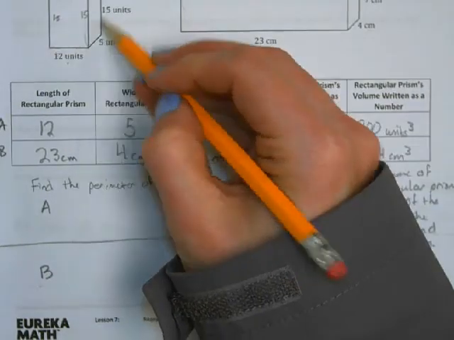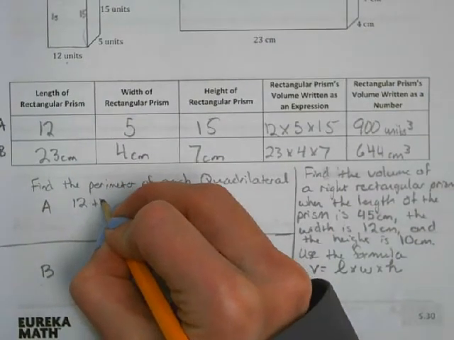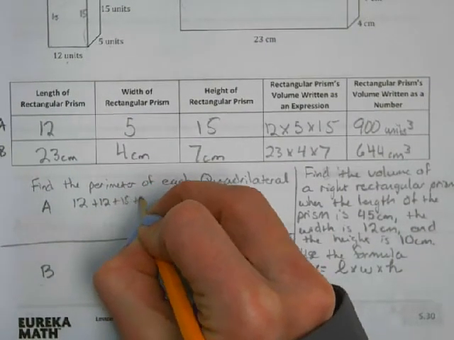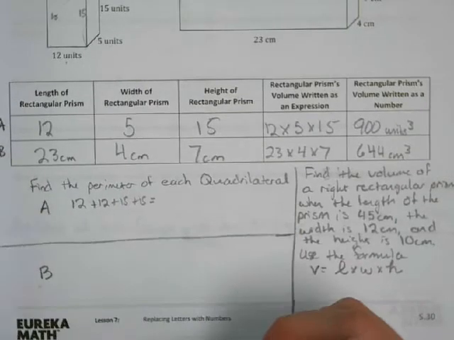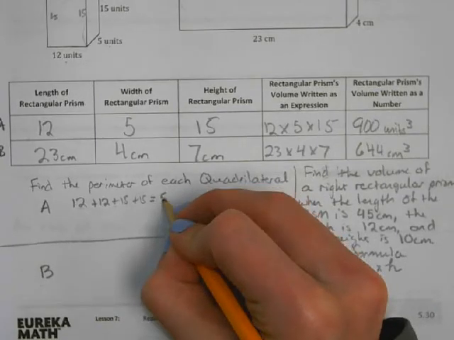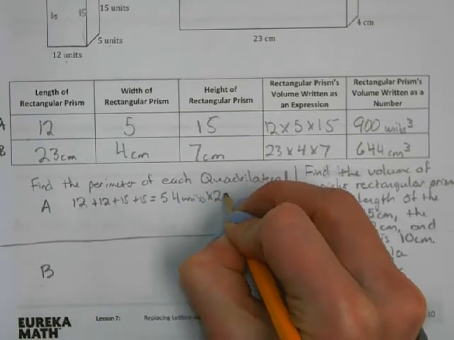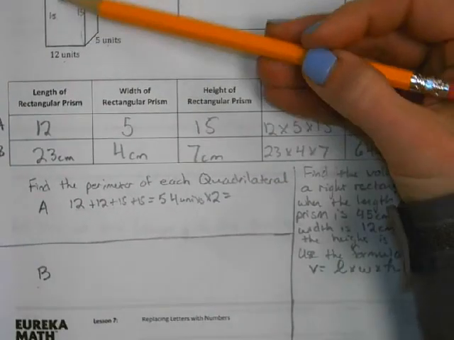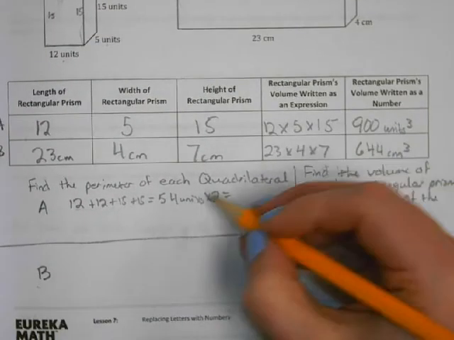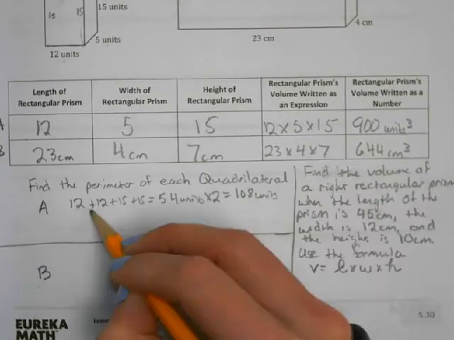If we add those all together, 12 plus 12 plus 15 plus 15, that's 30 plus 24, so that's 54 units times 2. The reason I take times 2 is because I want this side and then the other side. 54 times 2 is 108 units. So that's the front and the back.